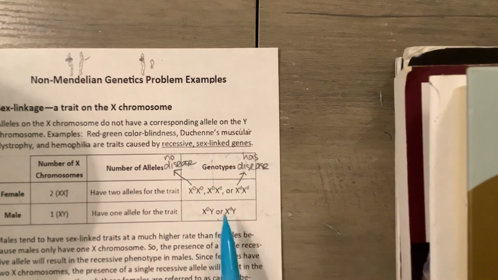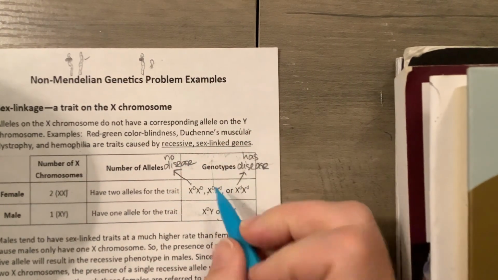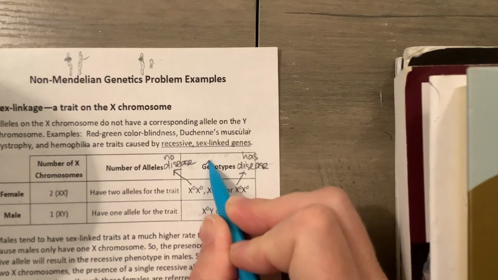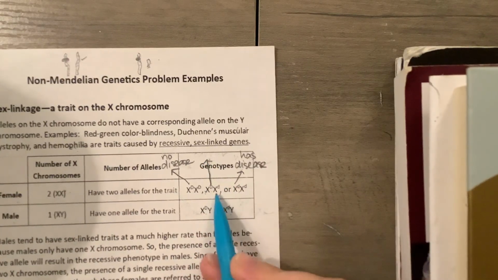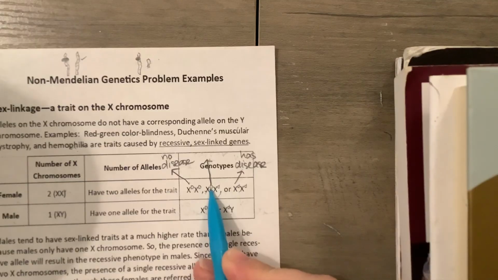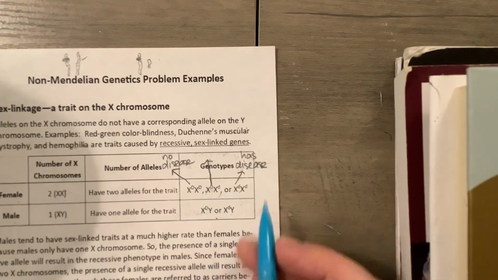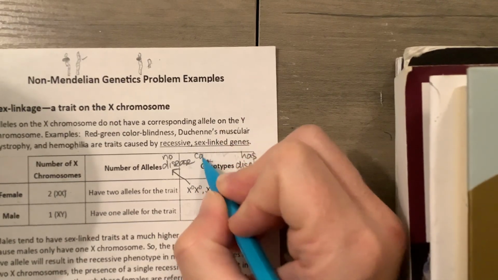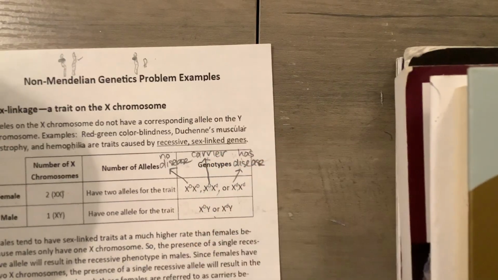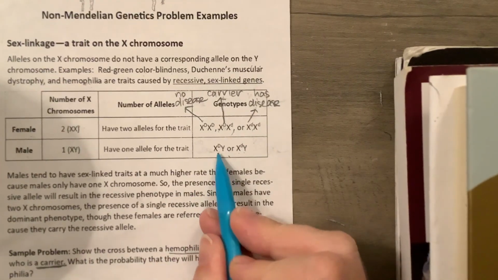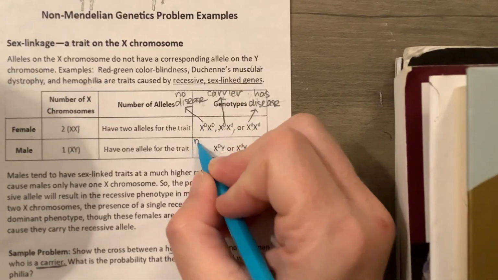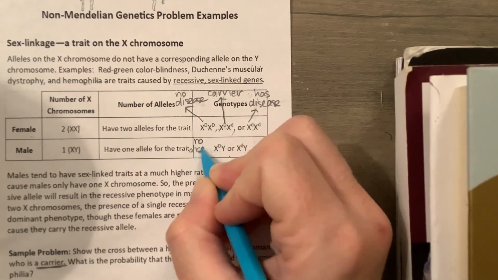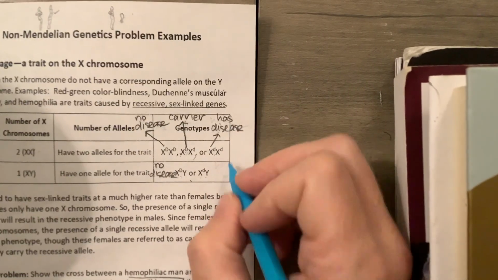But if you are heterozygous, first of all, only females can be heterozygous. Secondly, she will not have the disorder, but she will be a carrier of the disorder. So she can pass it on, but she herself doesn't have it. With males, you only have two options: no disease or disease.